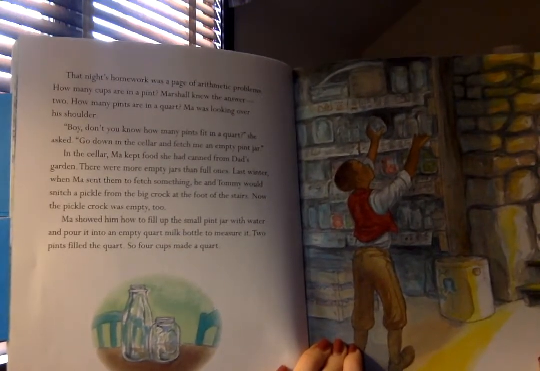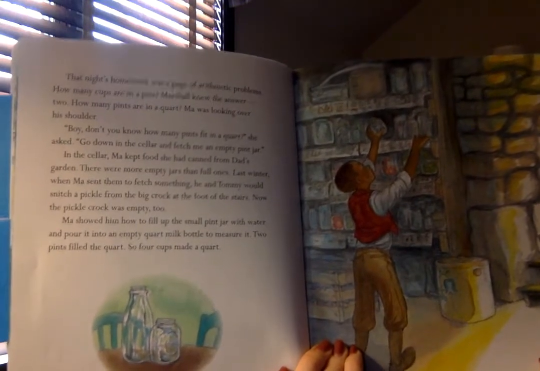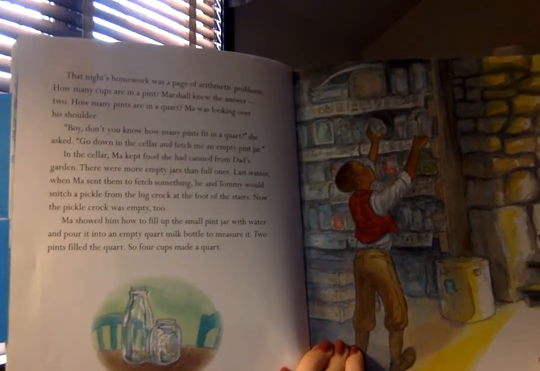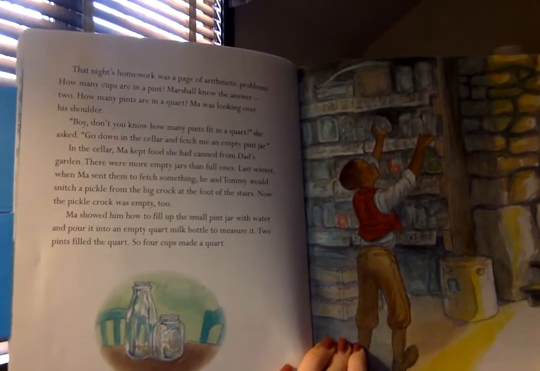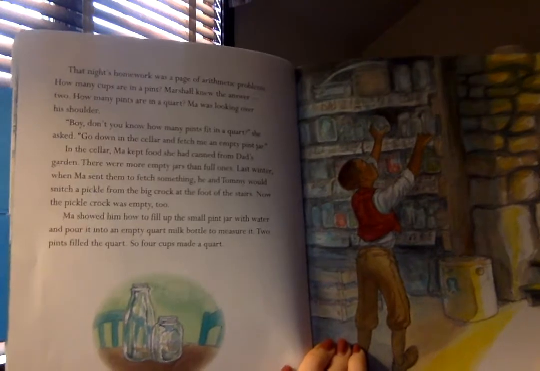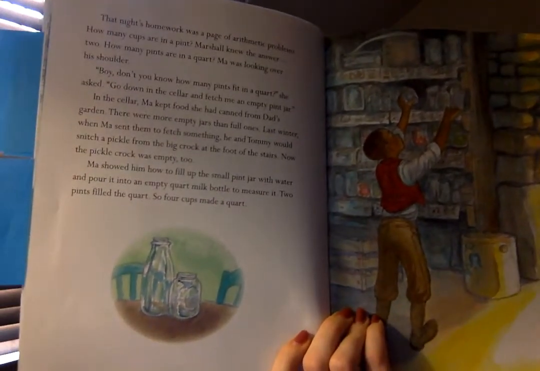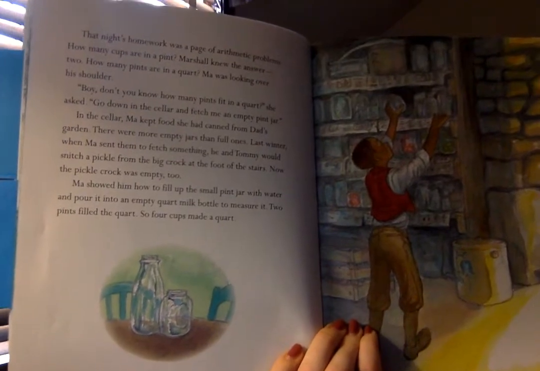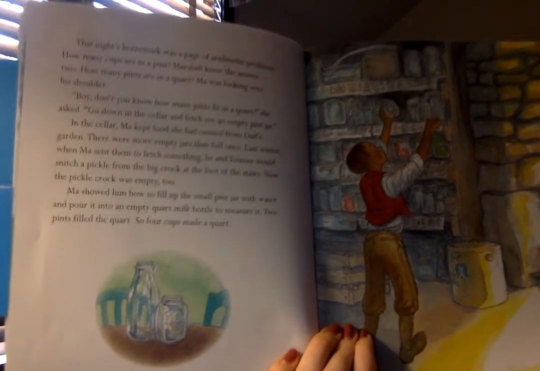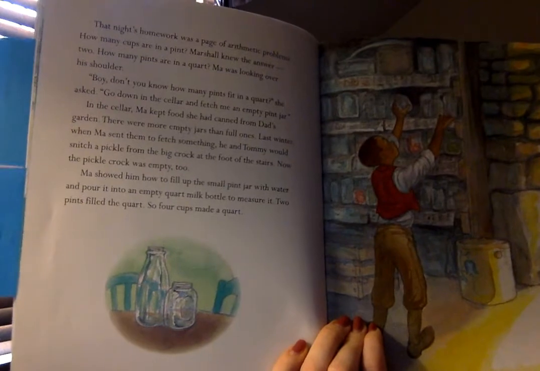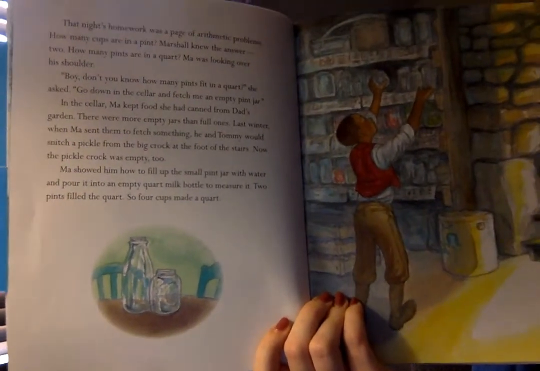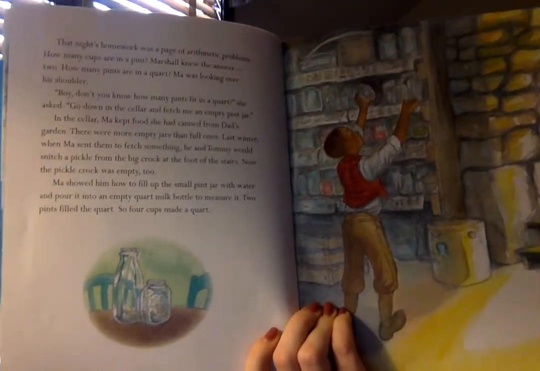Last winter, when Ma sent them to fetch something, he and Tommy would snitch a pickle from the big crock at the foot of the stairs. Now the pickle crock was empty too. Ma showed him how to fill up the small pint jar with water and pour it into an empty quart milk bottle to measure it. 2 pints filled the quart, so 4 cups made a quart.